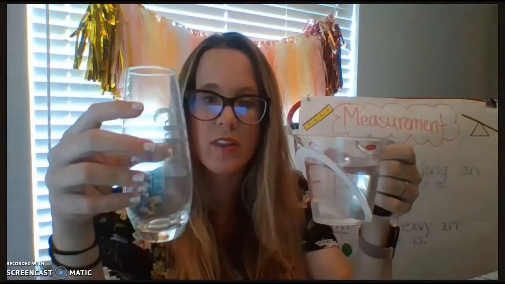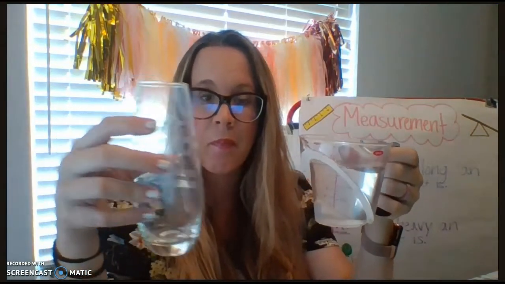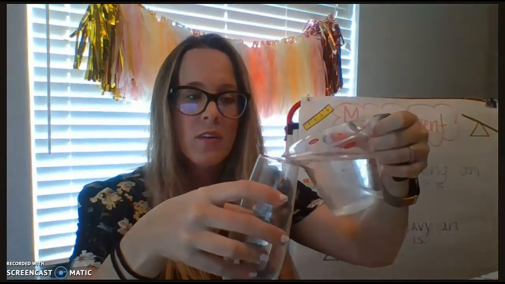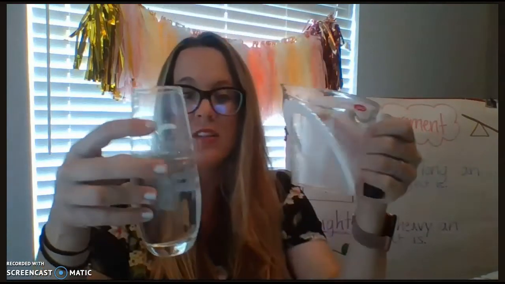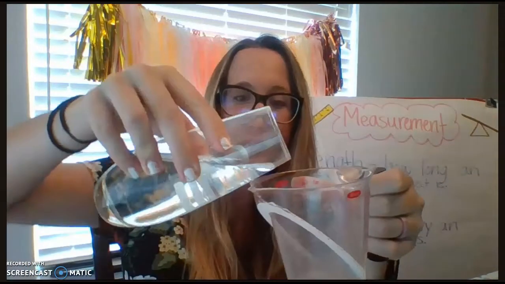Do you think this will hold more water or less water than this cup? Let's find out. Oh yeah, look. This cup still has a lot of room where we could hold more water. Okay, I'm going to pour it back.